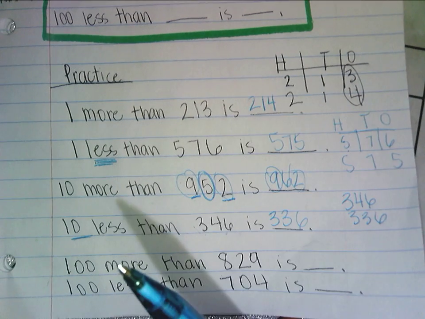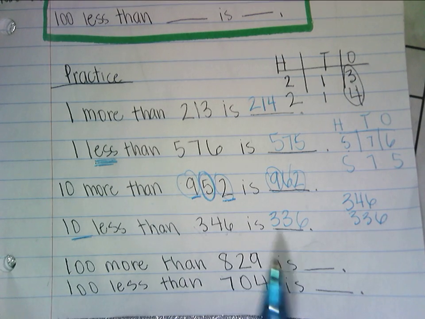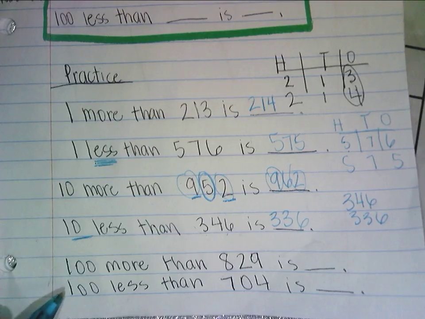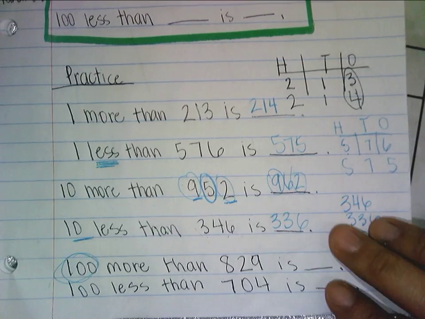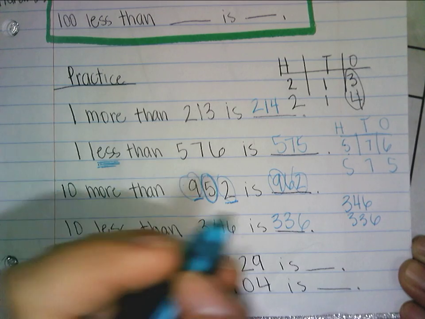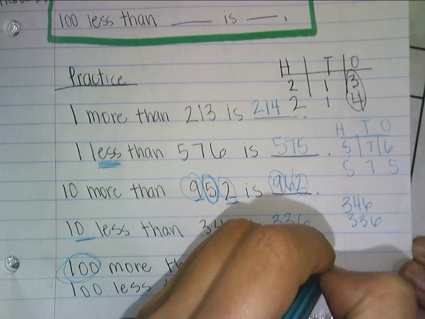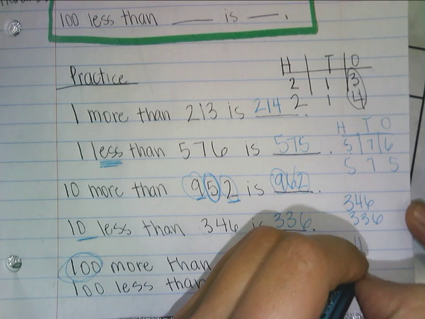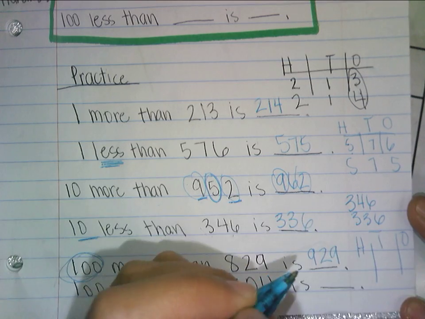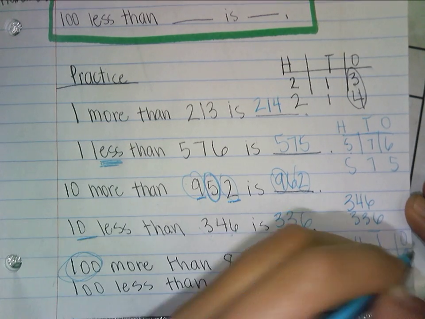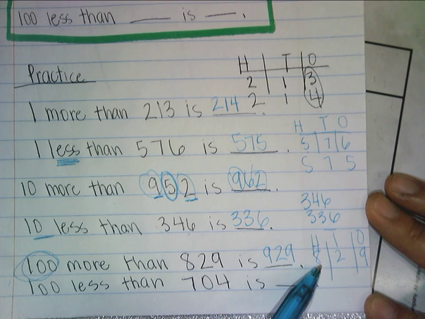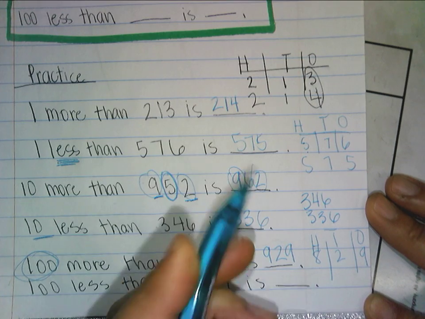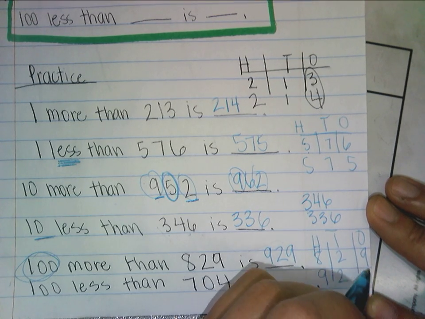So 100 more than 829. So that hundreds place is going to change this time because you're doing 100 more. So if you have 800s, 1 more would be 900s. Okay? If you're using that unit form, if you need it, you would write 829. Then right here in that hundreds place, you're going to write 929.